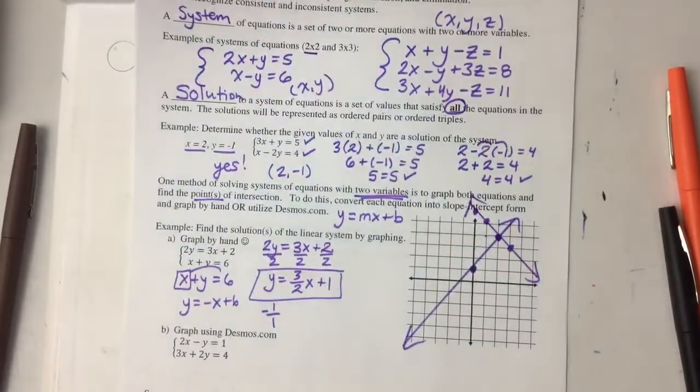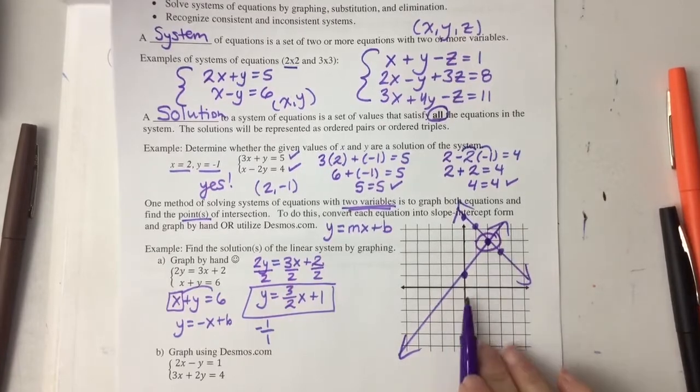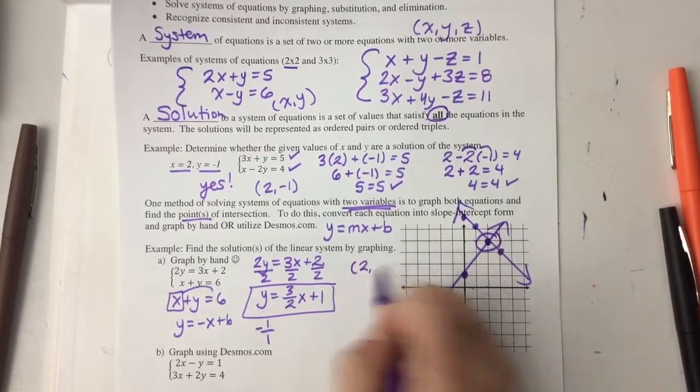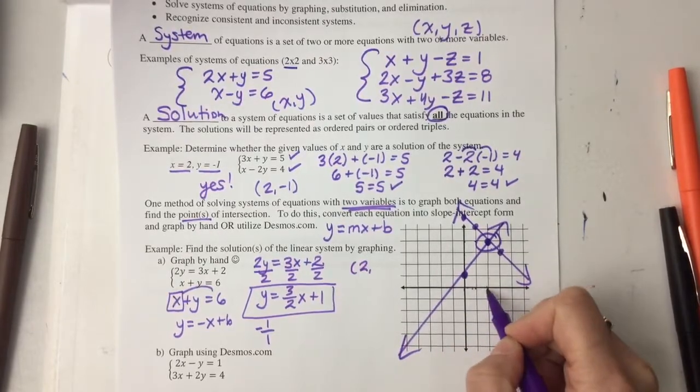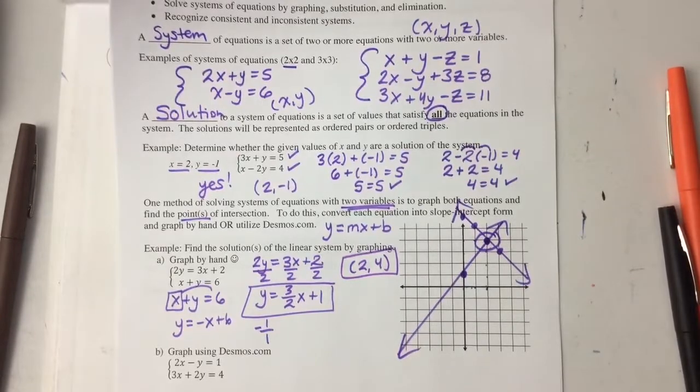Okay, so these two lines are intersecting. Your solution is where they cross. So they cross at the point 1, 2. You go to the right 2, so your x value is 2. Then I travel up 1, 2, 3, 4. So the solution would be 2, 4.